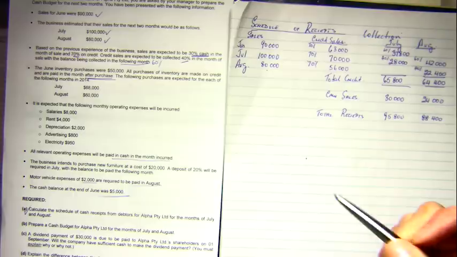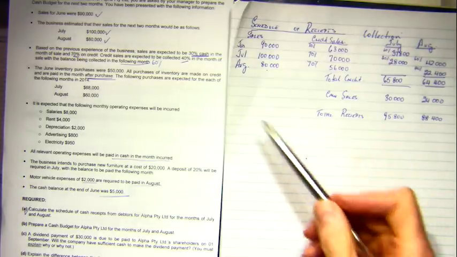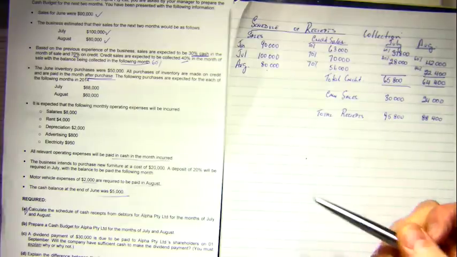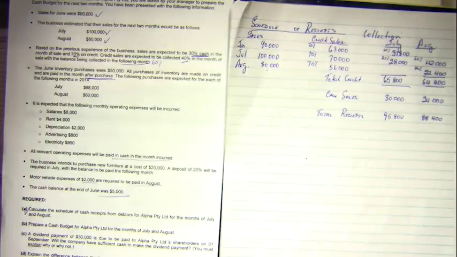So the next thing I need to do now is my cash budget. What I'm looking to do is I'm preparing my cash budget. What's the first thing I always do when I'm doing a report?